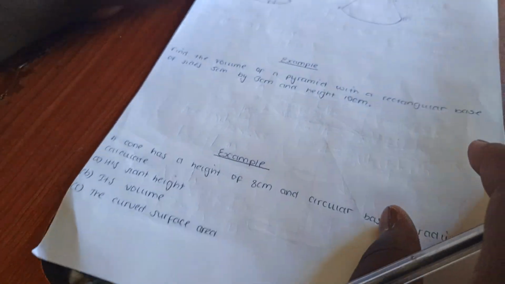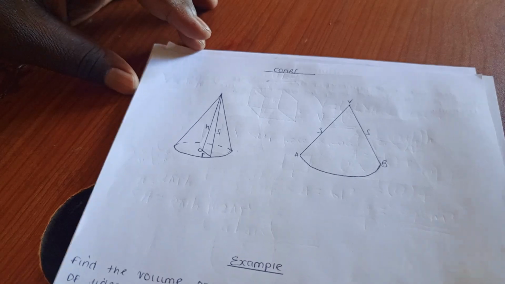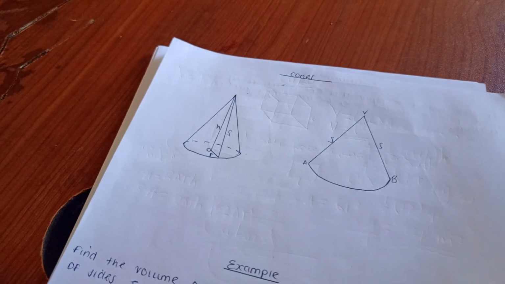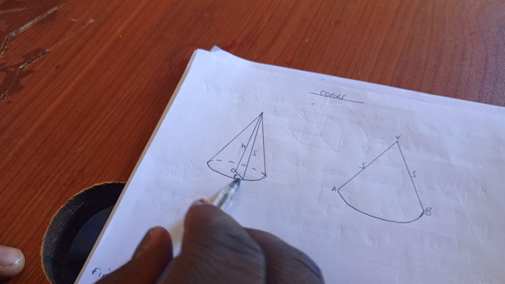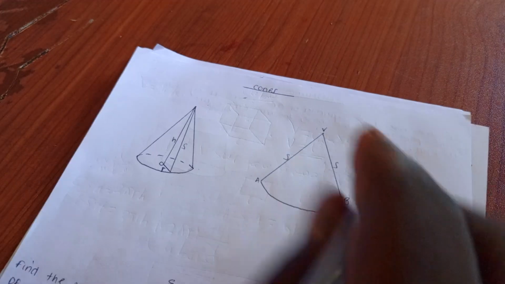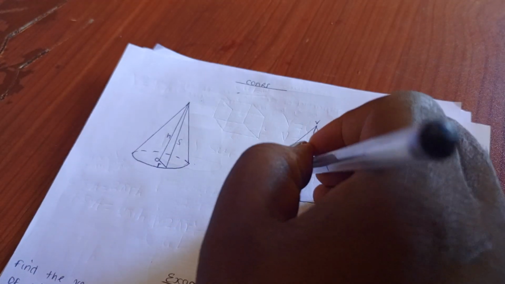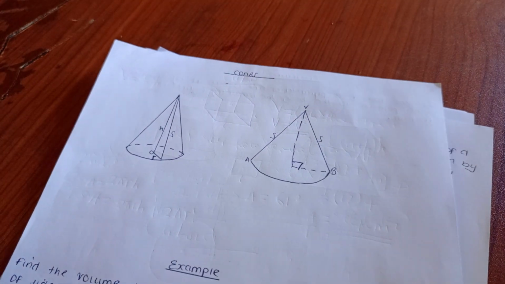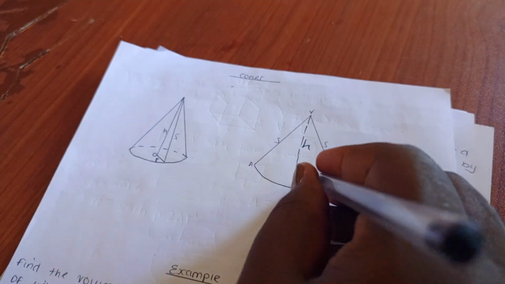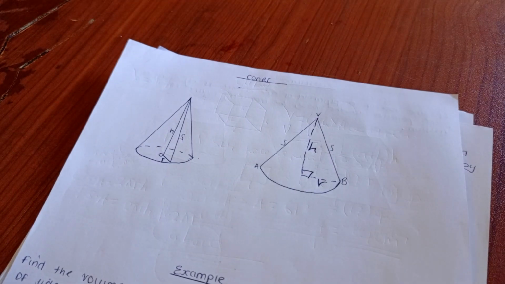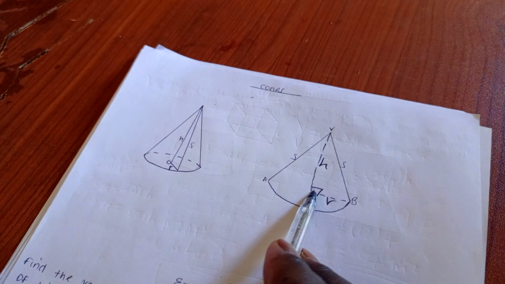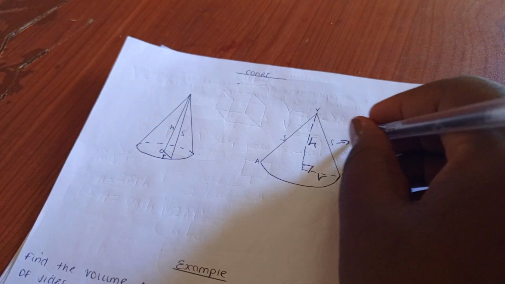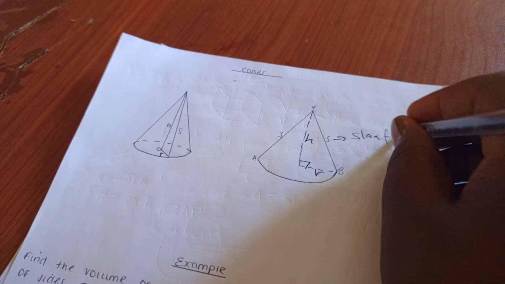Good. Then we go to the cone. So this is a diagram of a cone. As you can see, we have the radius here, and here we can draw a simple demonstration. This forms a 90 degree angle together, so this is my height, this is my radius. All together? Good. So there is a 90 degree angle. Then this S stands for the slant height.